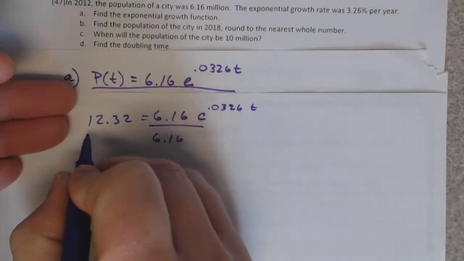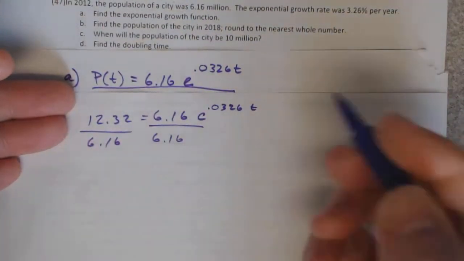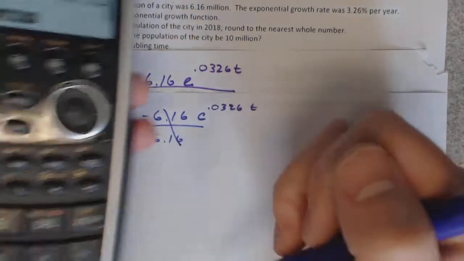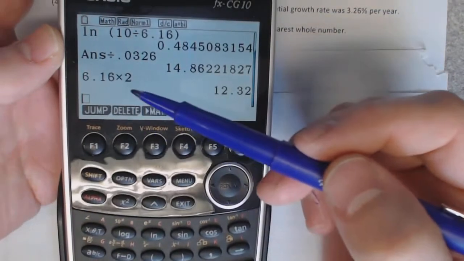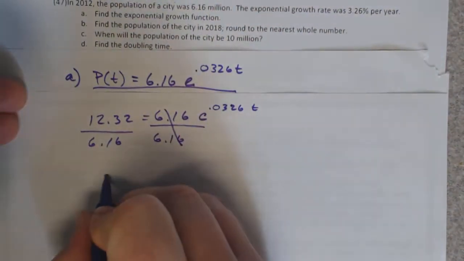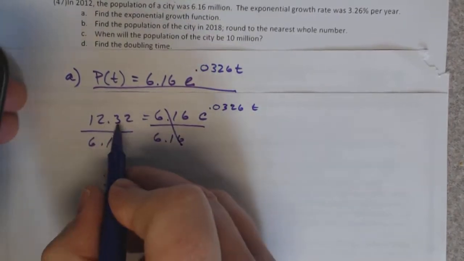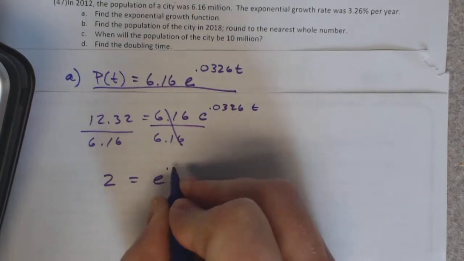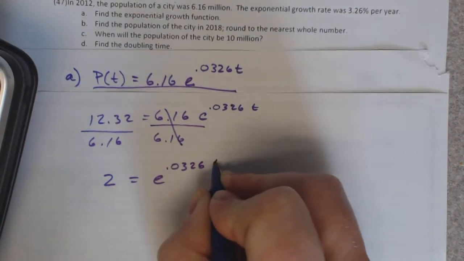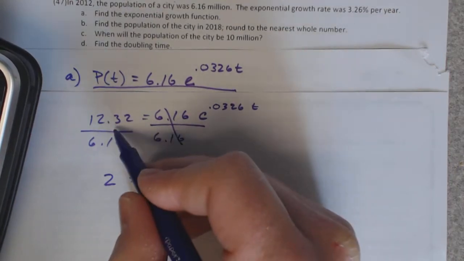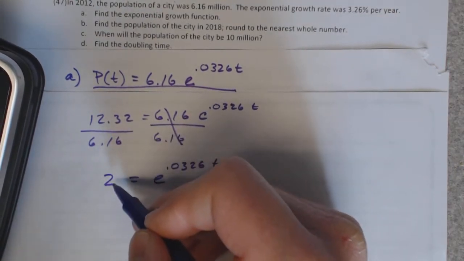I'm going to solve it the same way. I'm going to divide that out. Now, I know what this is because I just multiplied 6.16 times 2 to get that value. 12.32 divided by 6.16 is 2. Now, think about that for a second. When I take that value and double it to get this one, and then divide by it, that number is always going to be 2.